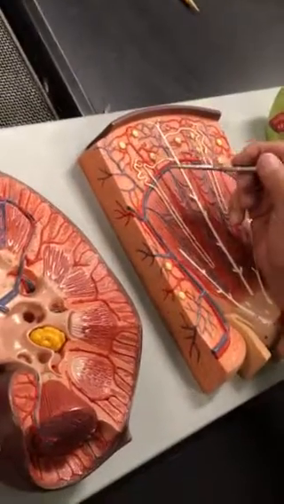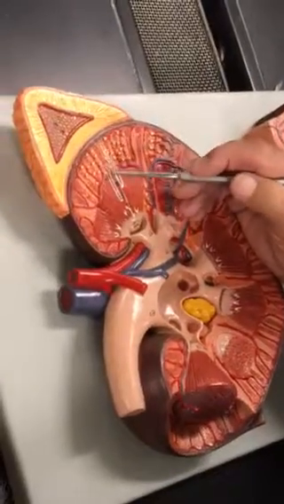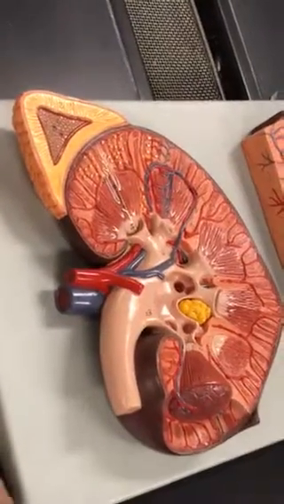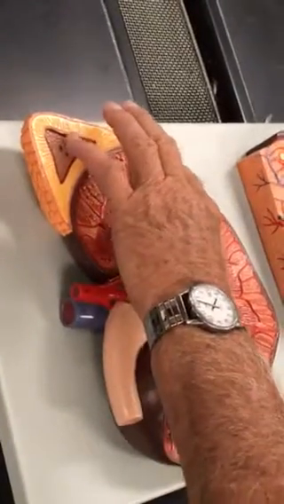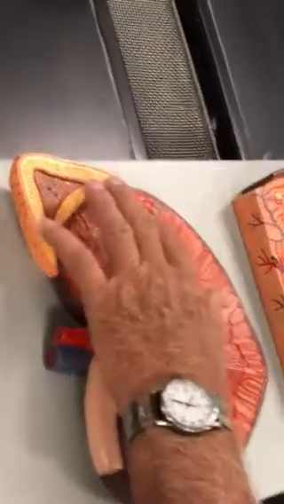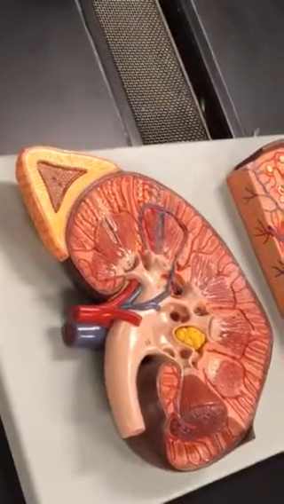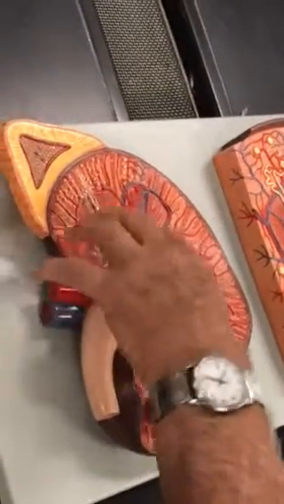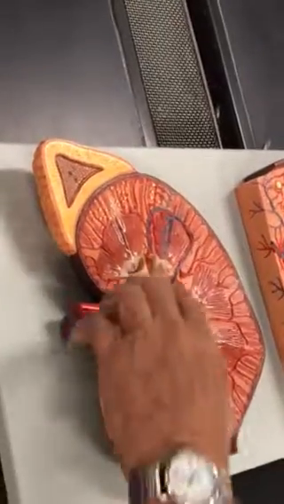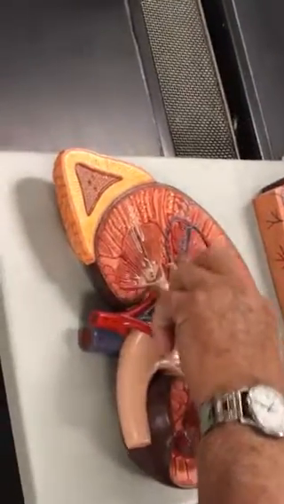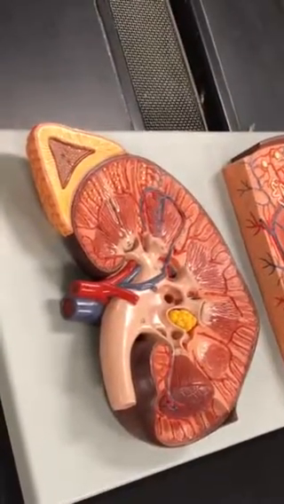And then branches off of it, you can see them here, are interlobular arteries. Those are the ones that serve the nephrons. These are nephrons out here. And the interlobular, remember, lobules are little lobes. They treat each one of these pyramid areas as a lobe. And that's why these are called interlobar, because they're between the lobes or between the pyramids.